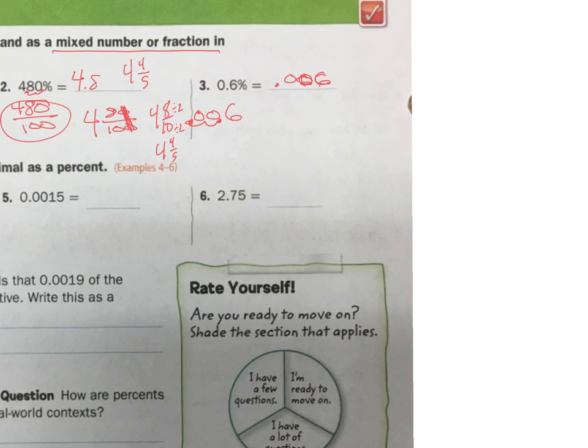So, it's 0.6 over 100. All right. Now, I actually am glad I went to this decimal first. And that's really sloppy. Let me fix that. 0.006.